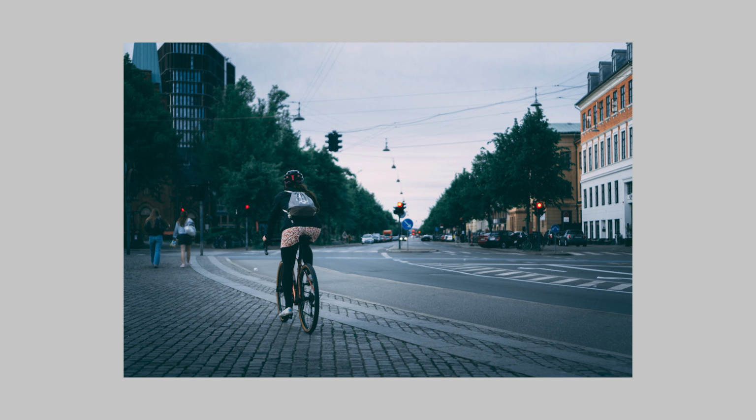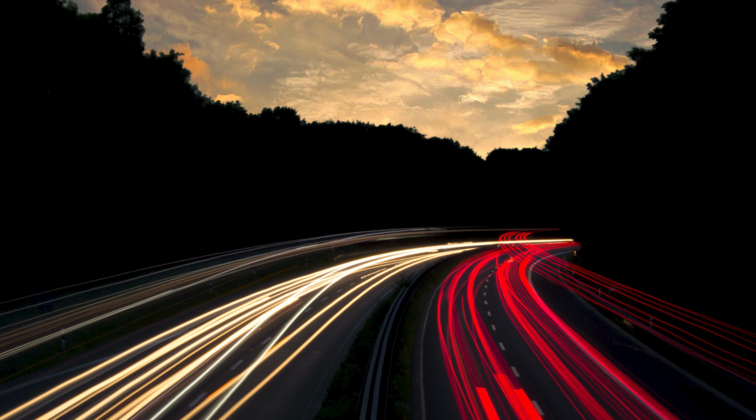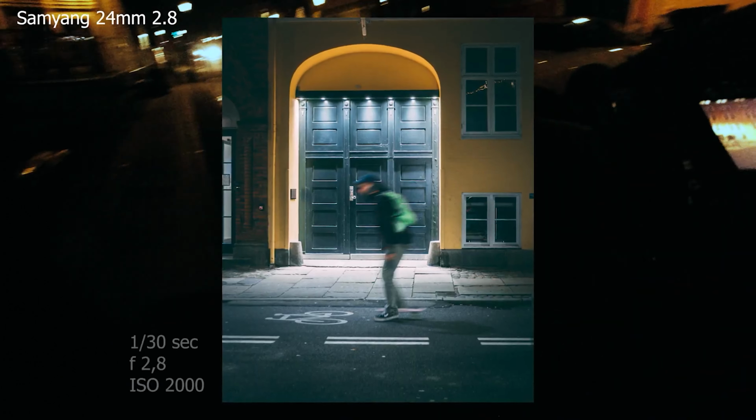So street photography is all about capturing the life around you and what's going on. So don't be afraid to capture movement and action in your photos. This can add a sense of energy and dynamic to the shot, and it's another way to mix up your street photography shots.